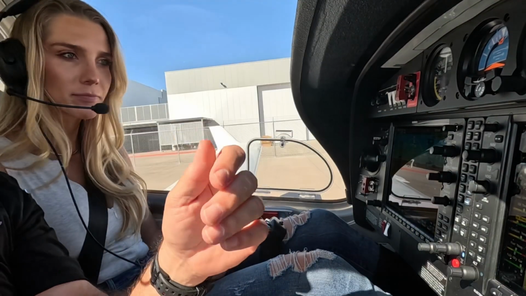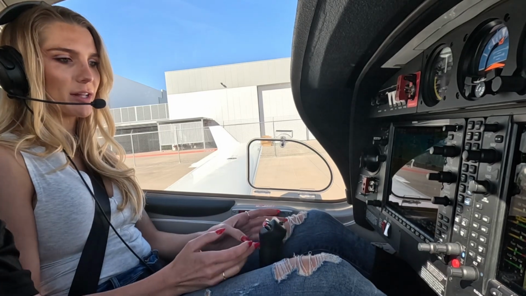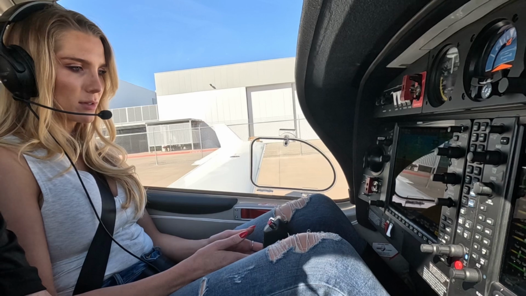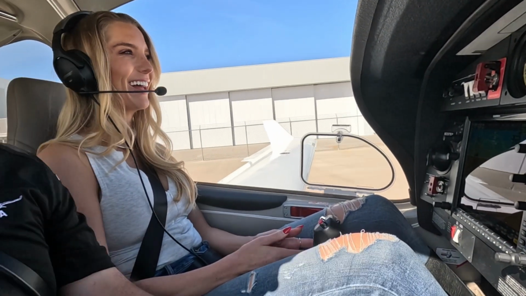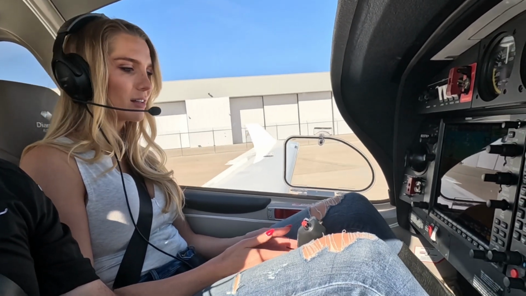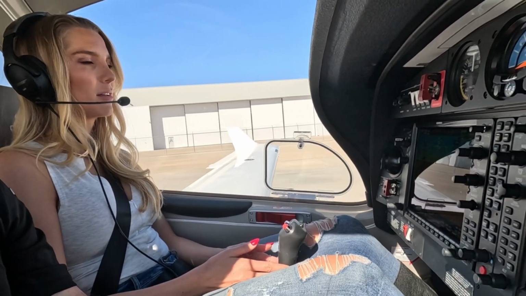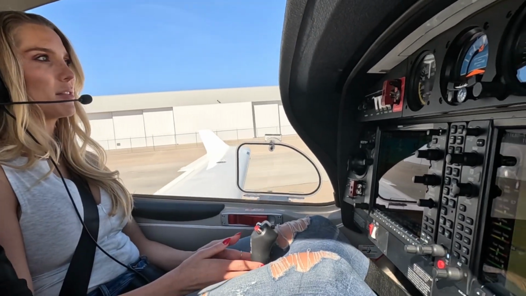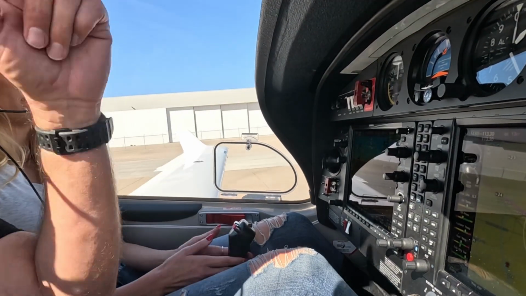So I will go ahead and taxi us out. Should I let go of the brakes? Yep, you let go. My controls. Your controls. My controls. Sweet. So you can't really feel when I'm pushing on the brakes, but you'll feel the plane kind of, it's a little jerky. The brakes and the pedals are different. The brakes are on top. Okay. Brakes are on top, the rudder pedals are on the bottom.